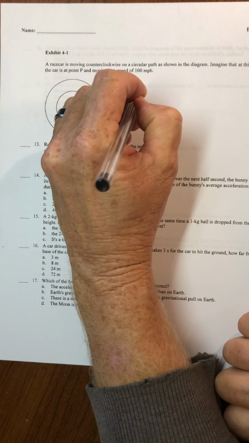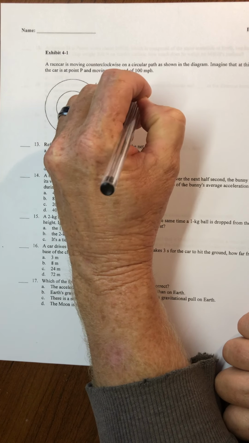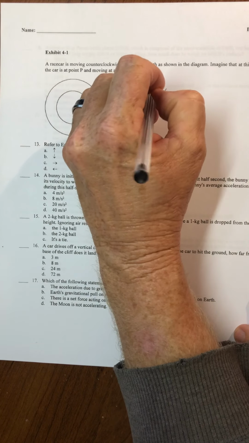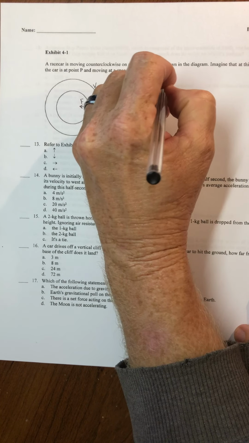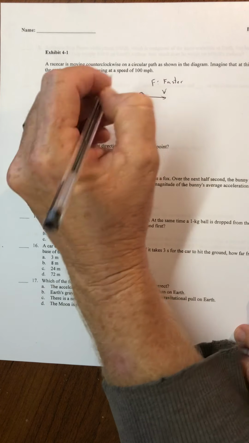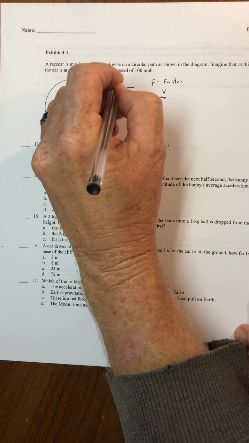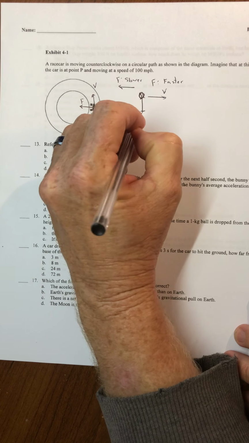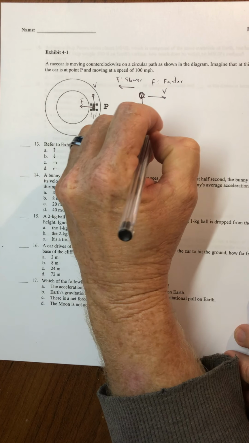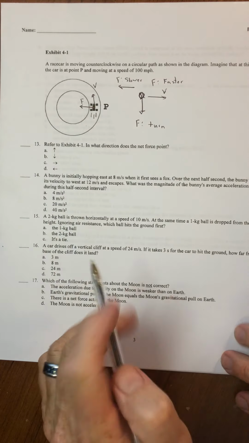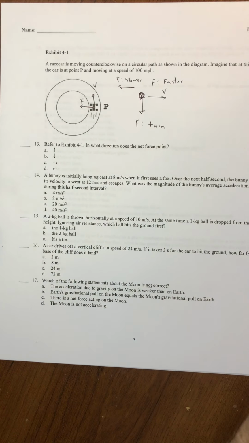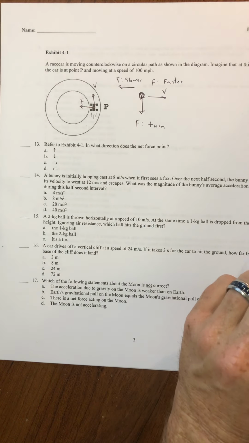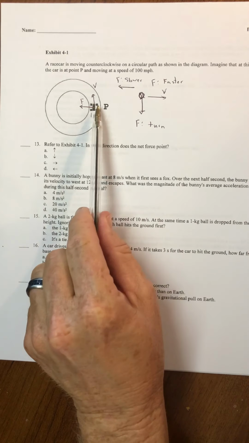That's that little diagram you keep seeing me doing on the board, where I say, okay, if something's moving this way, and you apply a force in the direction it's moving, it goes faster. But if you apply a force opposite to the direction, it goes slower. And if you apply a force perpendicular to the direction, it makes a turn. And that's what this is. This would be a turn. So it'd be towards the center of the circle.